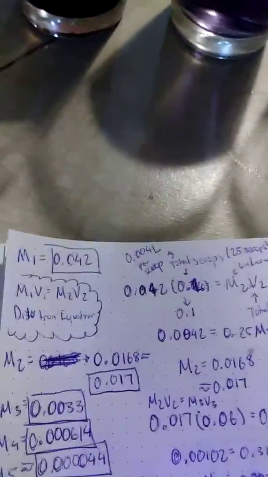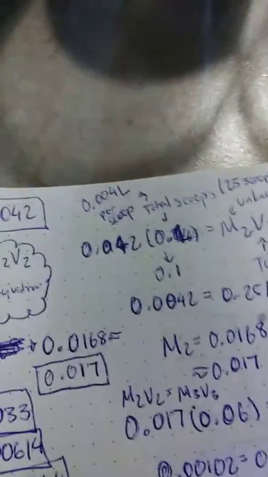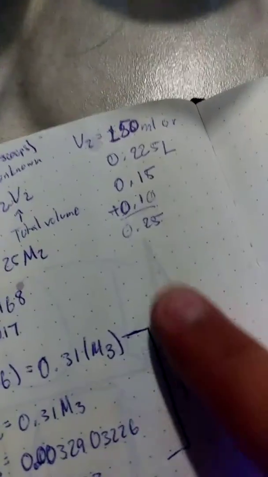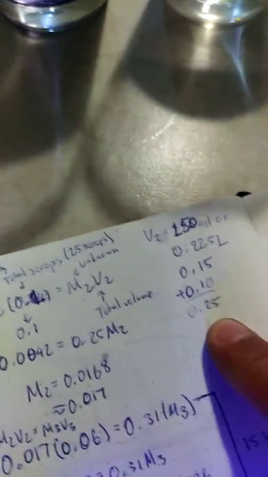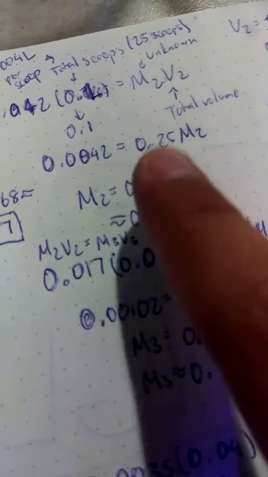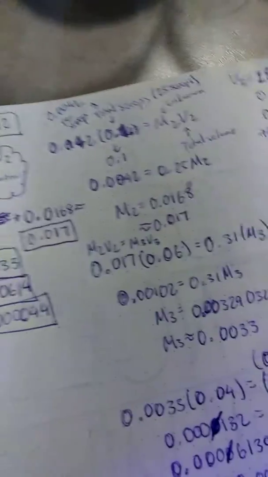I then multiplied this number by the total scoops in each one of my solutions, and for my first solution, this came out to be 0.1 liters withdrawn. And then for my second volume, I decided to use 0.15 liters. However, I had to account for the 0.10 liters I had just withdrawn from my mother solution, and this came out to be 0.25 total for volume. I multiplied it out, then divided by the volume, giving me a second molarity of 0.0168, rounding it to 0.017, as only two significant figures were found.